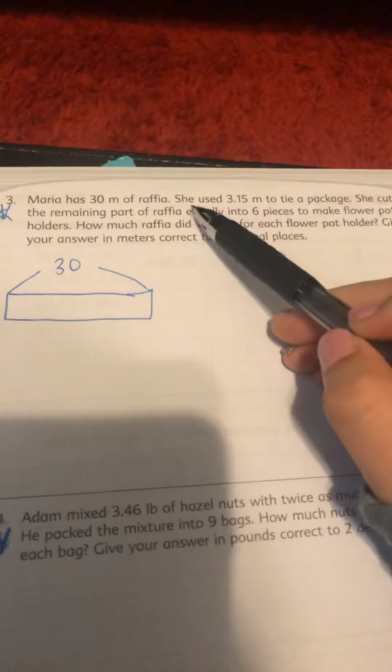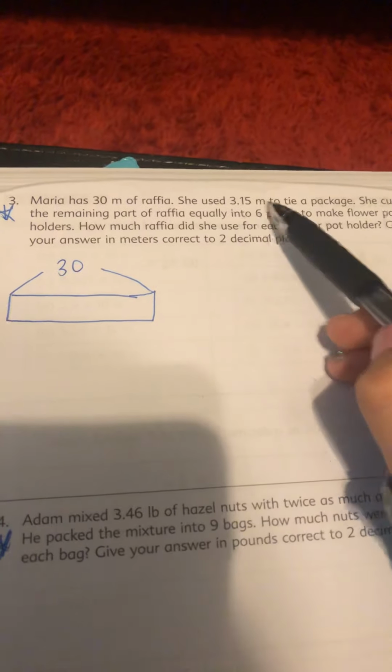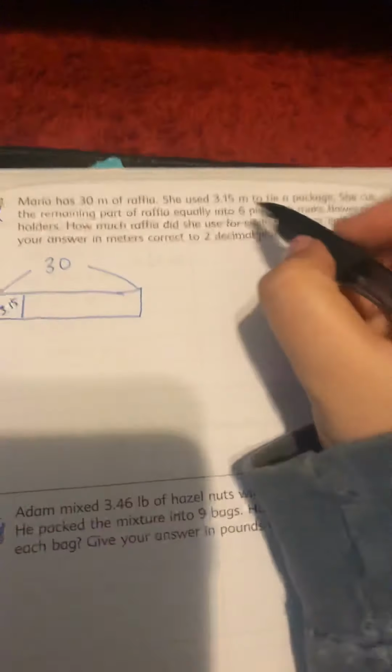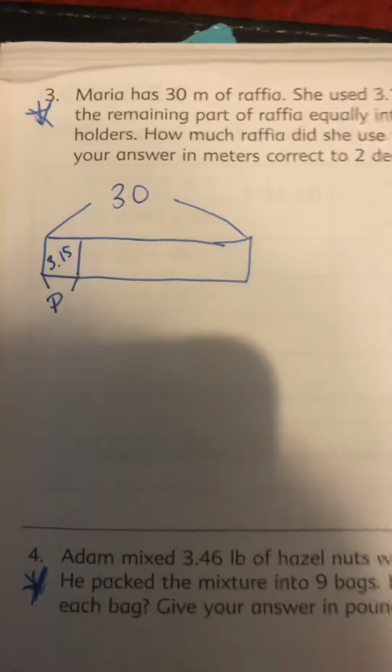All right, second sentence: she used 3.15 meters to tie a package. So she already used 3.15 of it. That's gone, right? She's already used that to tie a package. So I'm going to put P for package.